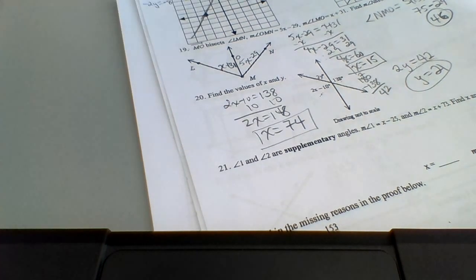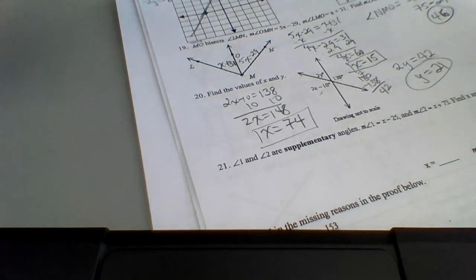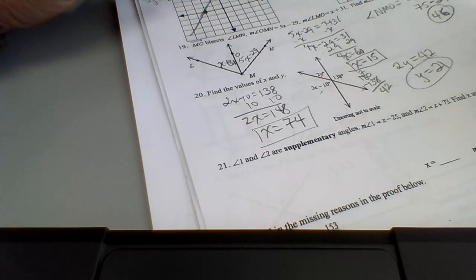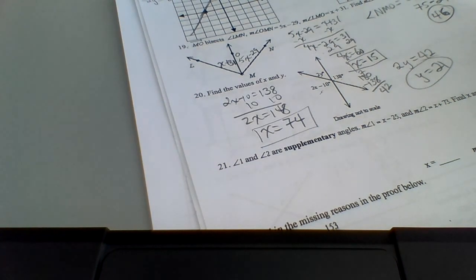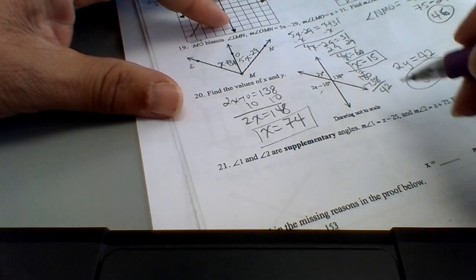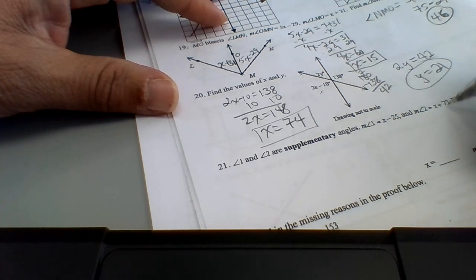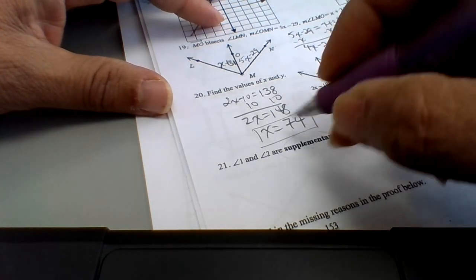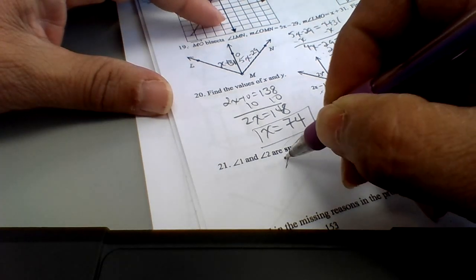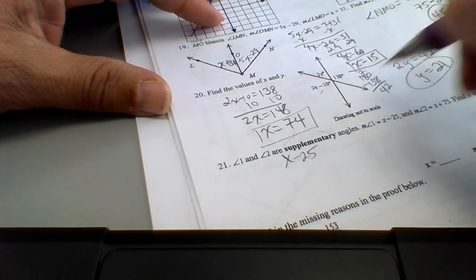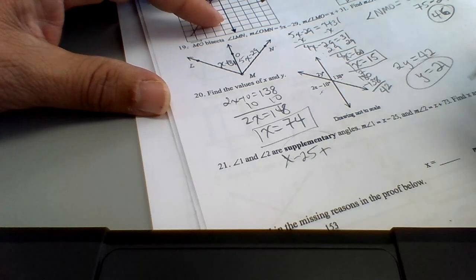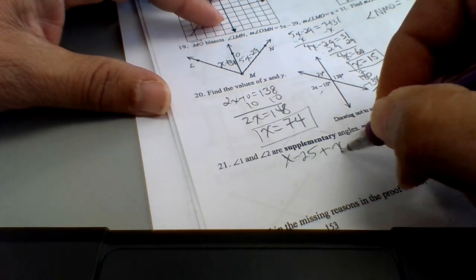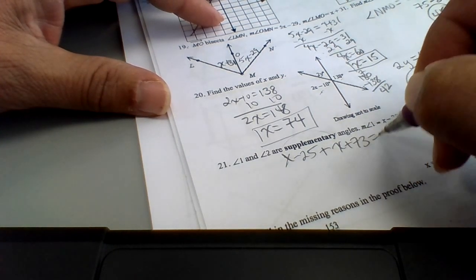Angle 1 and angle 2 are supplementary. Angle 1 is equal to x minus 25. Angle 2 is equal to x plus 73. All right, so because they're supplementary, that means they add up to 180. So x minus 25 plus x plus 73 equals 180.